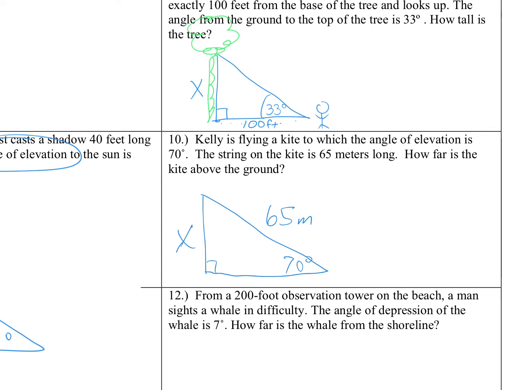Because it says, how far is the kite above the ground? So remember, a kite's going to be flying, right? And here's the ground. So it wants to know how high the kite is. So what would it have to say to be on the horizontal? How far is Kelly standing from the base of the pier? Something like that.